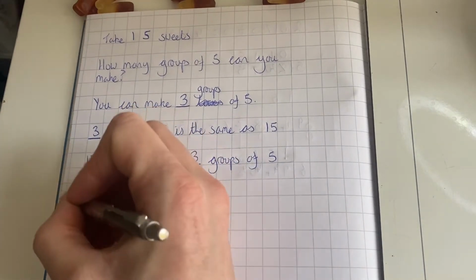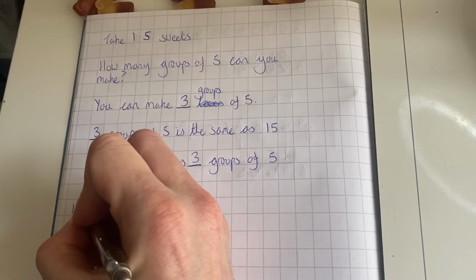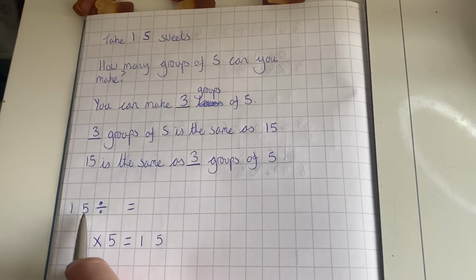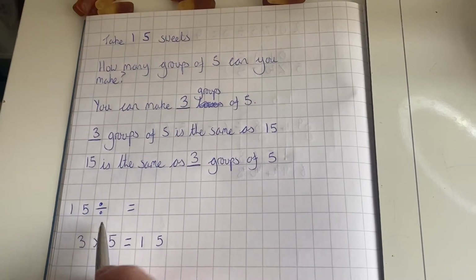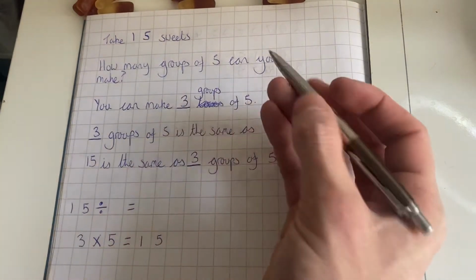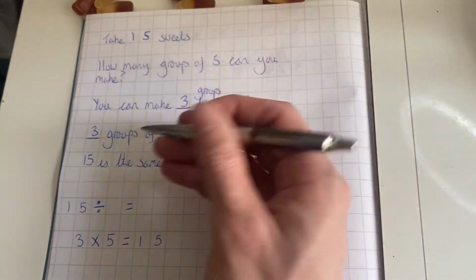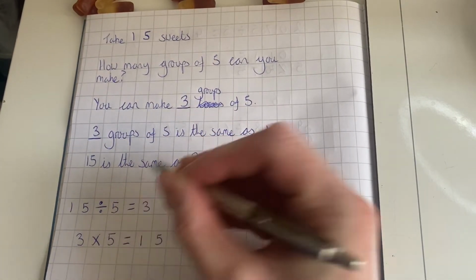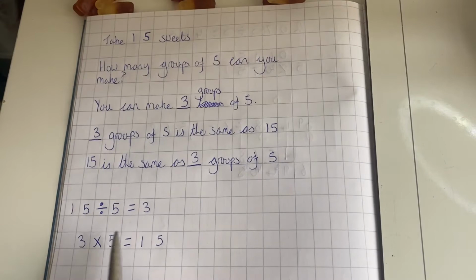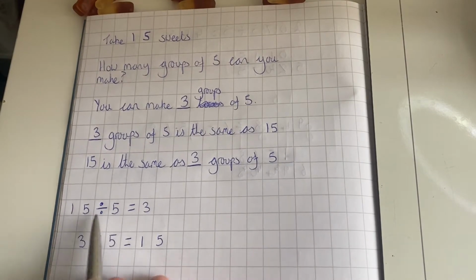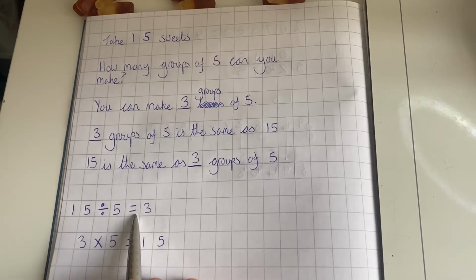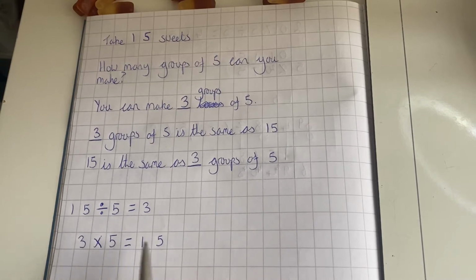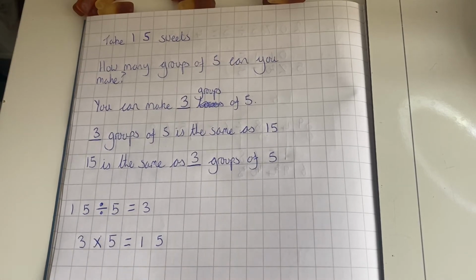Now our division, remember, our largest number goes at the beginning. So we've got 15 divided by the amount of sweets in each group, which is 5. And we have got 3 groups. As we looked at yesterday, this is the opposite of what we did yesterday. So 15 divided by 5 equals 3. 3 times 5 equals 15. This is the inverse, the opposite. That's grouping. Now we're going to look at sharing.